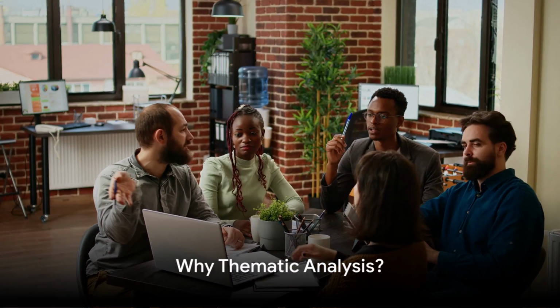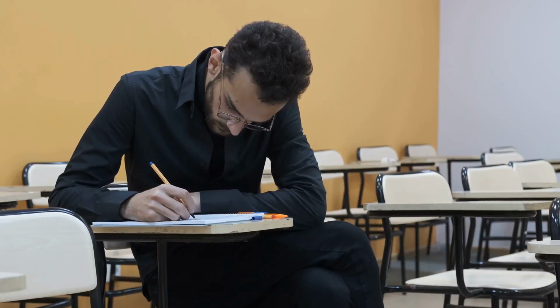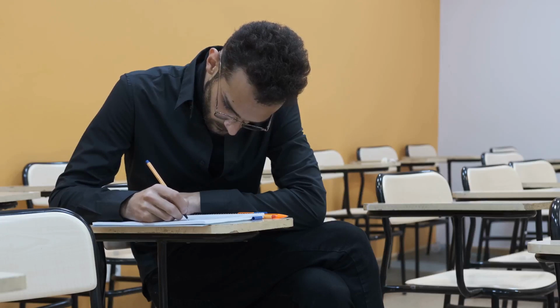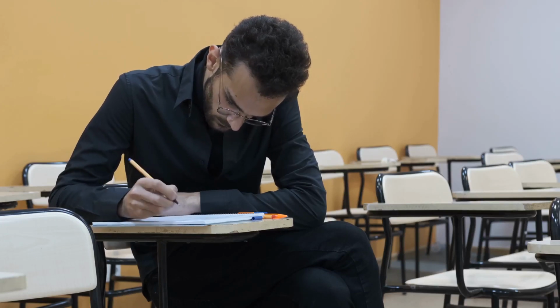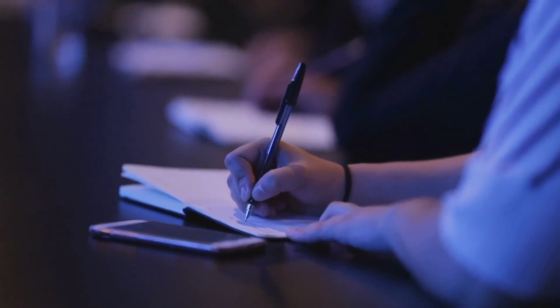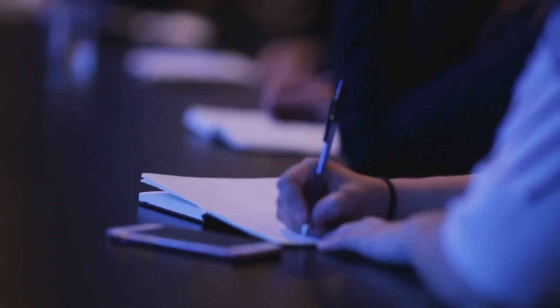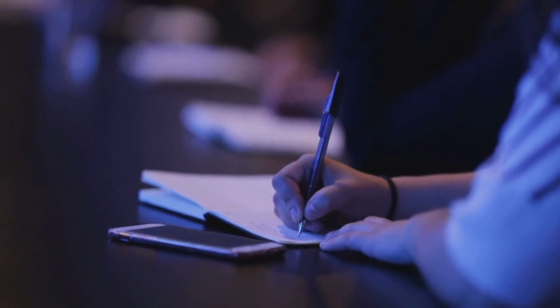Ever wondered how to do a thematic analysis? It's a qualitative research method that can reveal some fascinating insights. Let's break it down. Thematic analysis at its core is a method used to identify, analyze, and report patterns or themes within data. It's a technique that organizes and describes your dataset in rich detail, enabling you to reflect on the underlying ideas and meanings.